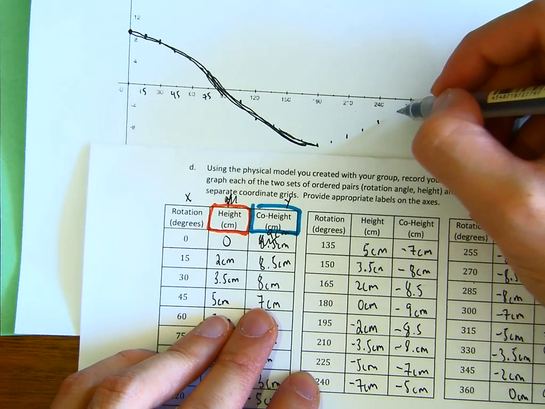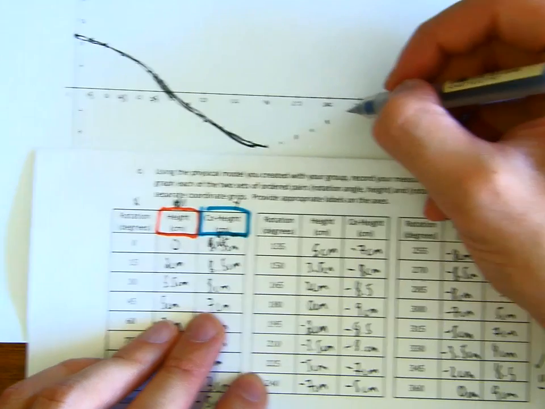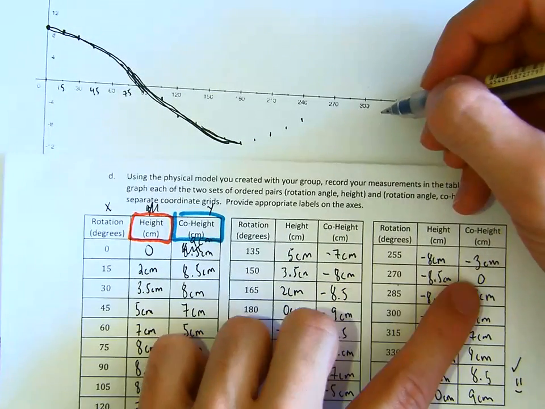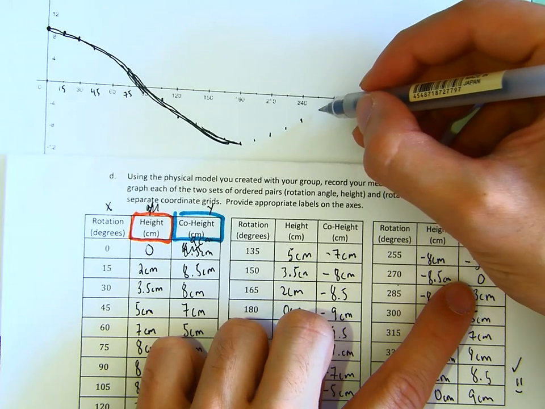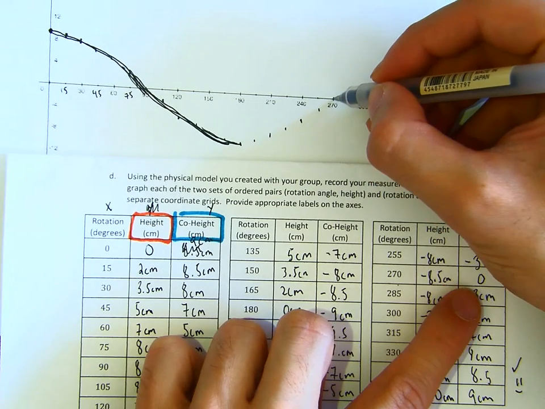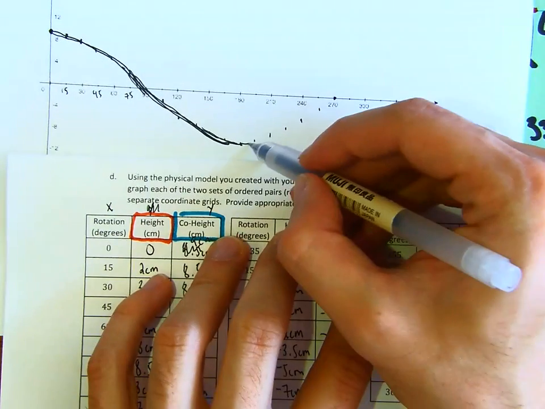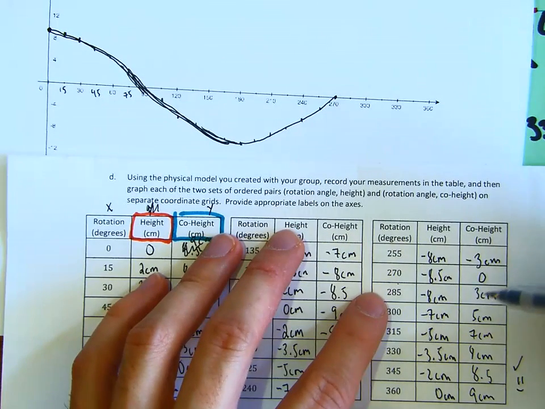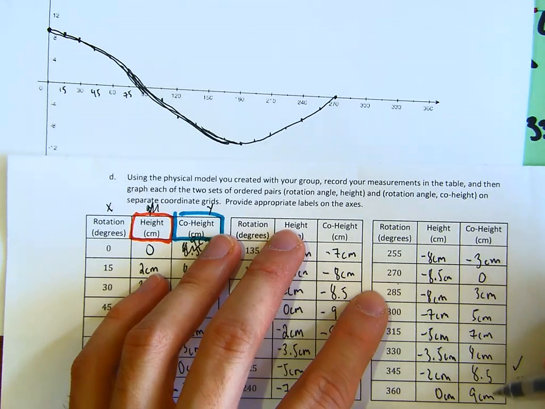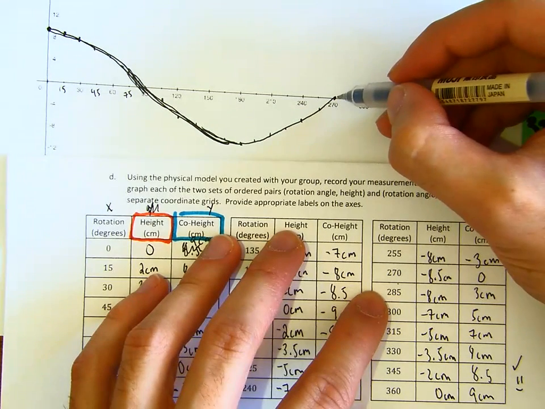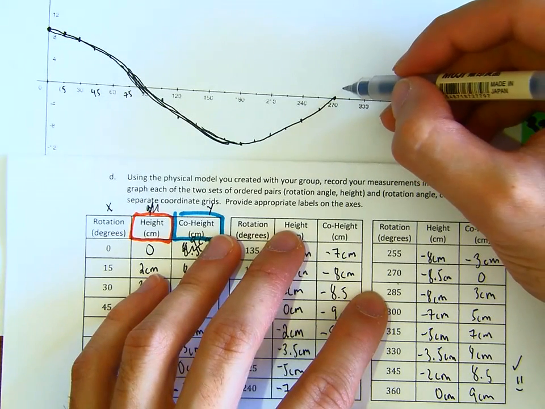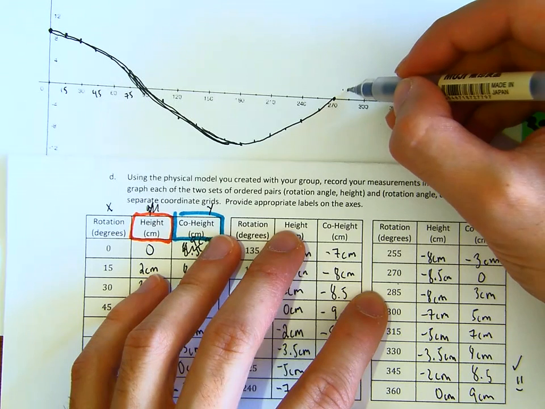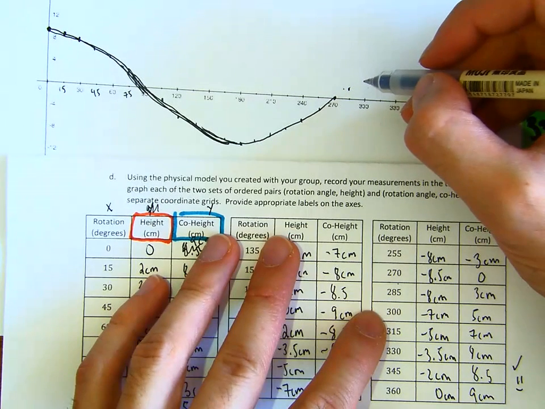At 255, it's at negative 3, which is somewhere here. Then it goes to 0. So notice that it's going back up to 0. And then what's happening to the values from 285 to 360? These y values are going to increase back up. So it goes 3. So this is 3. At 300, it's 5.